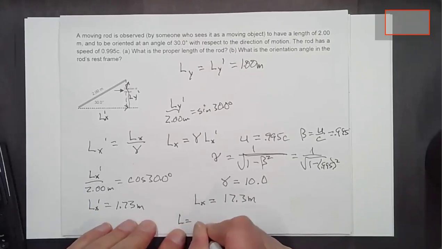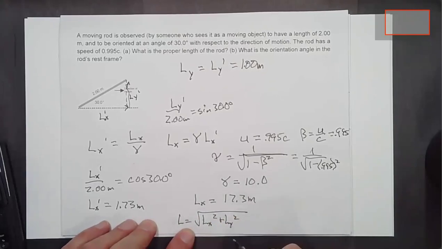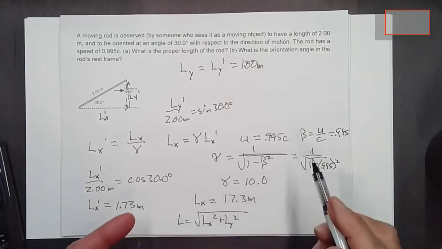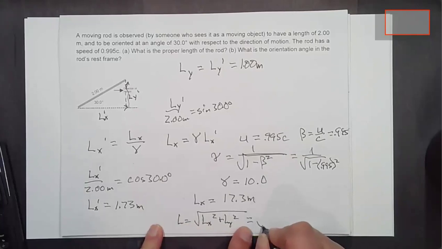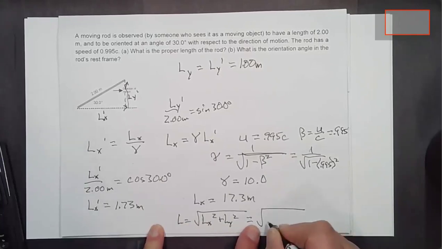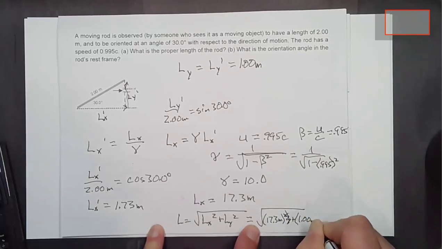L will equal the square root of L sub X squared plus L sub Y squared. We figured out L sub Y up here, it's 1 meter. So it's going to equal the square root of 17.3 meters squared. Whoops, already did that. Plus 1.00 meters squared.